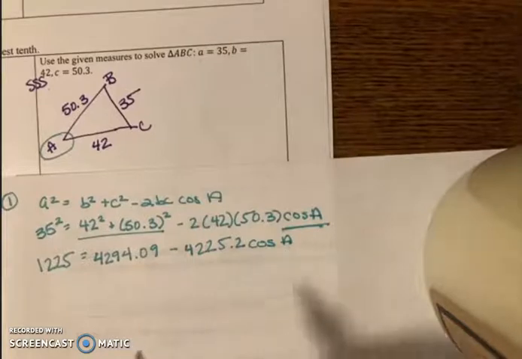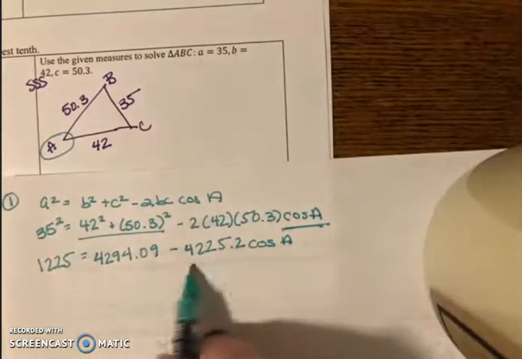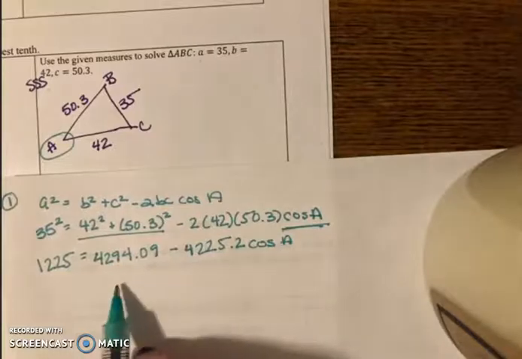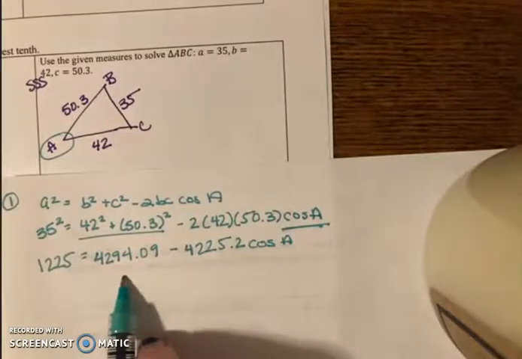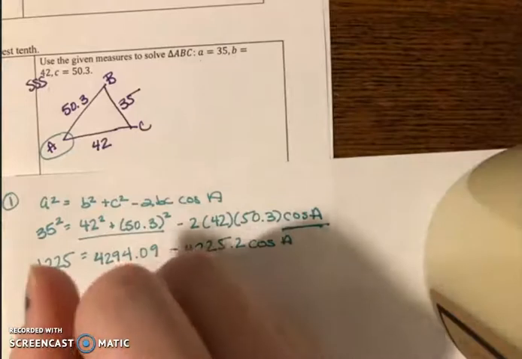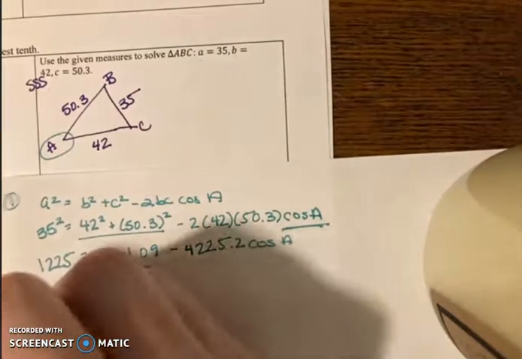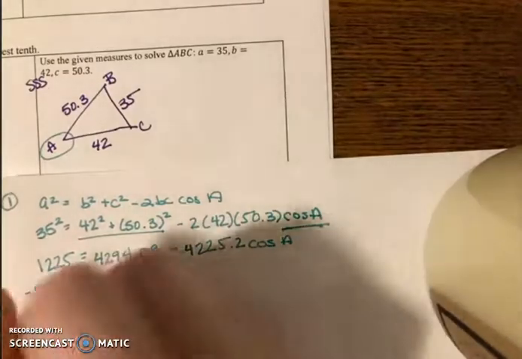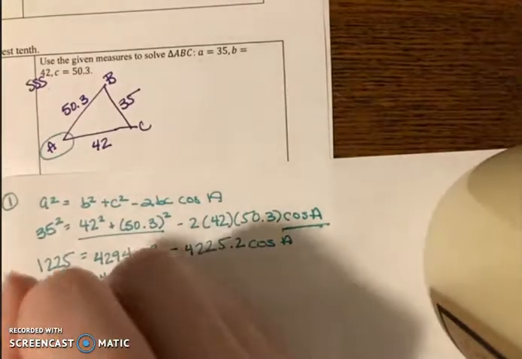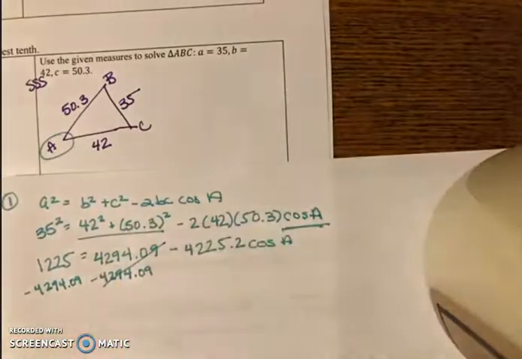to something. So I cannot divide yet because I'm currently adding the 4,294.09. So I need to undo that by subtracting this. And what you do to one side, you have to do to the other. So this is gone. I have 1,225 minus 4,294.09.